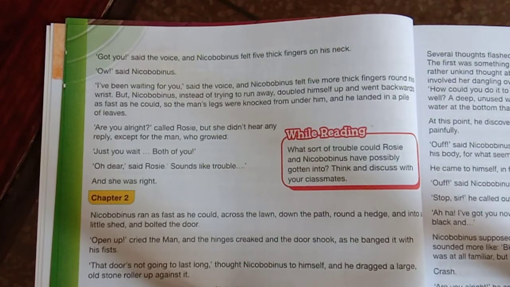"Oh dear," said Rosie, "sounds like trouble," and she was right. So that man said, just wait, I'm going to catch both of you. And Rosie realizes that this is the point from where the troubling events are going to begin. Okay, that was our chapter number 1.